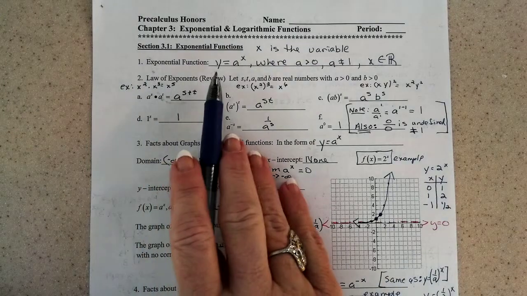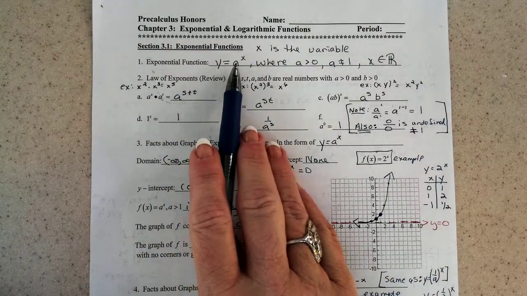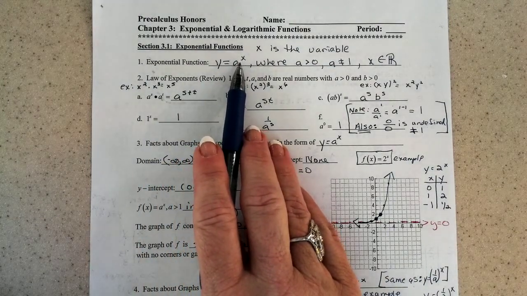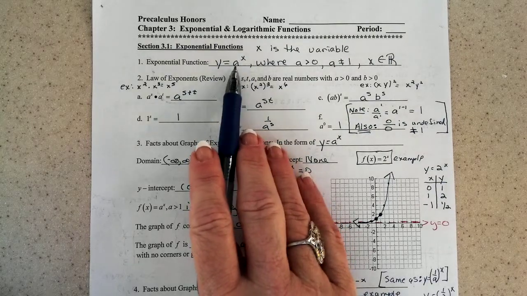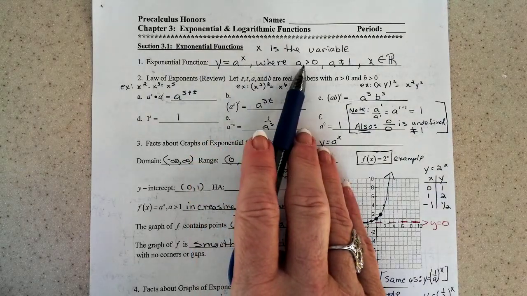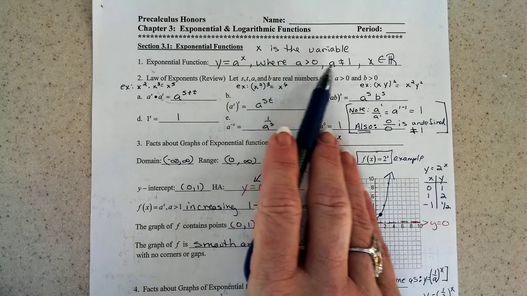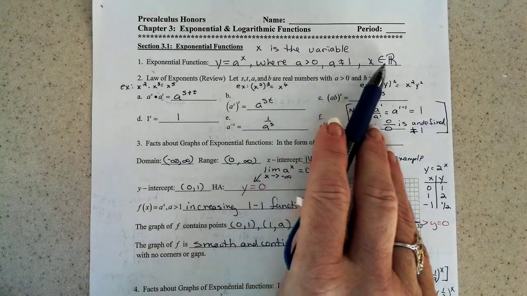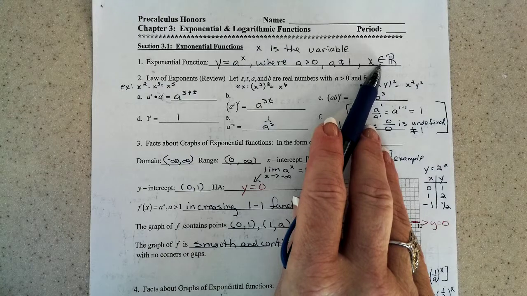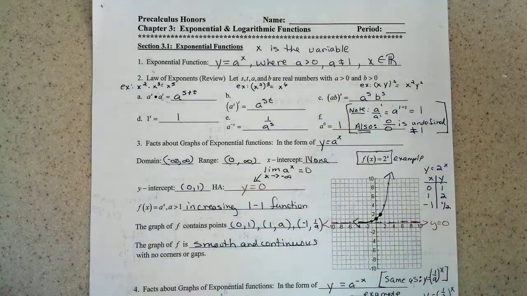Okay, we will start. An exponential function is a function where the exponent is an x, a variable, and where the base, which is a, is greater than 0, can't be negative, and can't equal 1 either. It can't be an imaginary number; it's only going to be a real number.